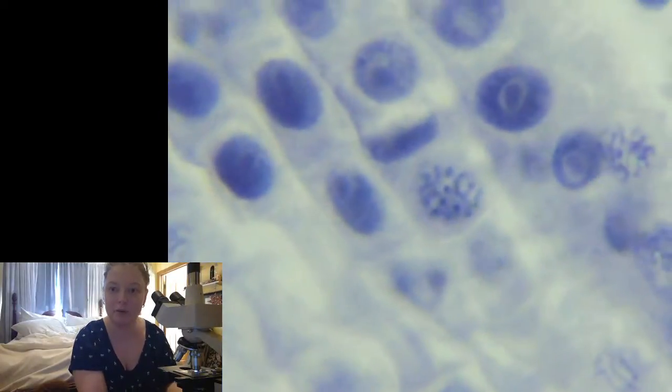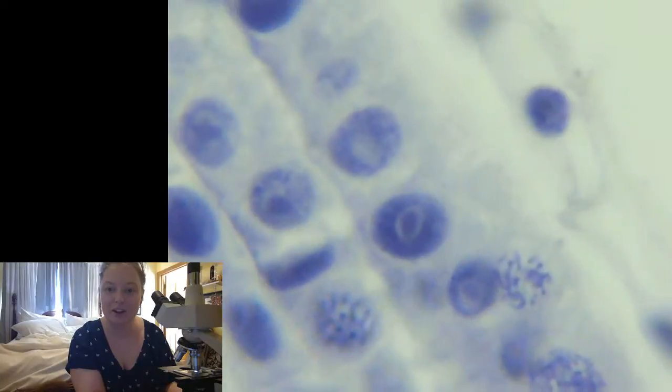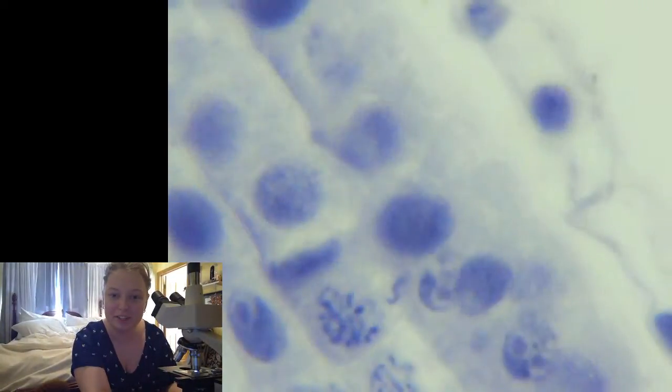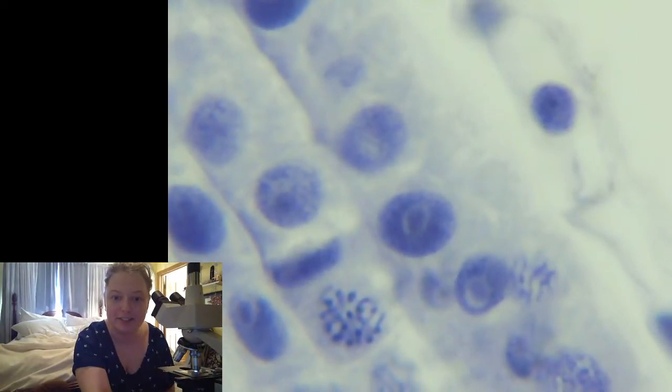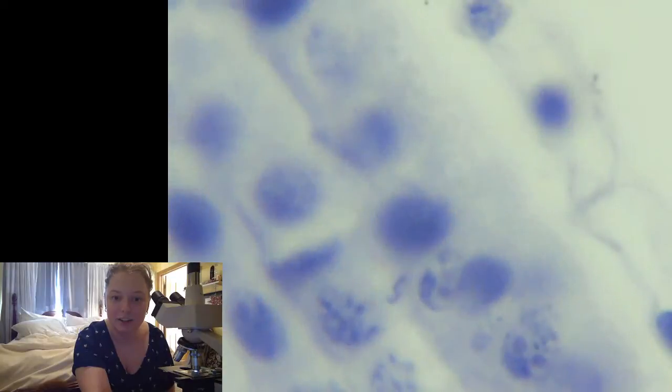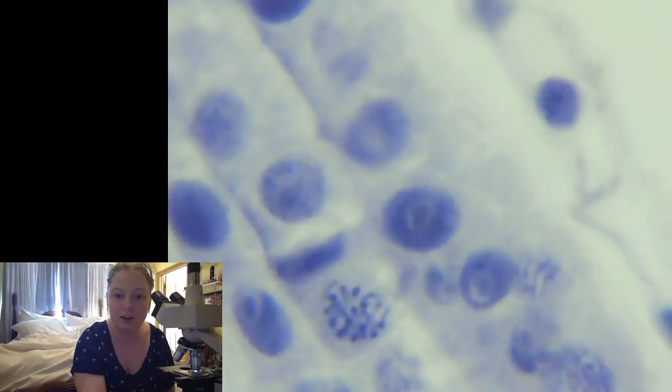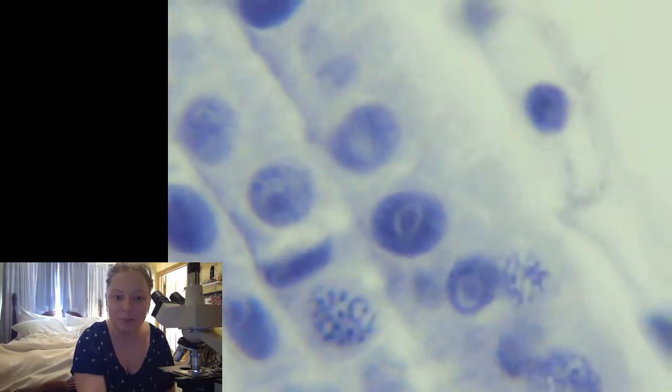Hopefully you're remembering those from our genetics unit too. If you're seeing them condensed like that, that's a cell that's getting ready for or in mitosis.